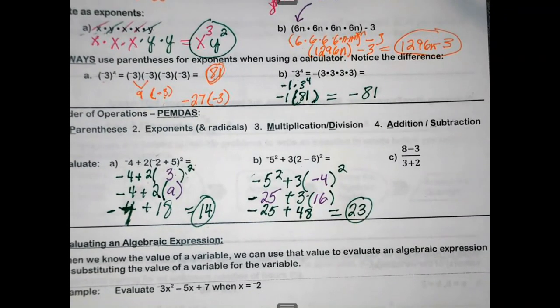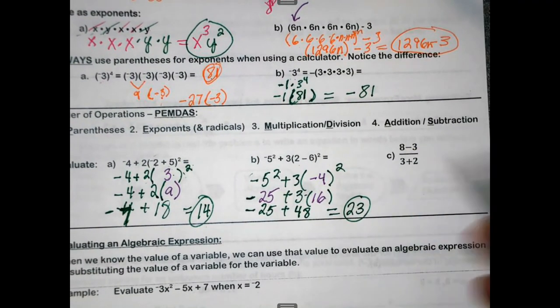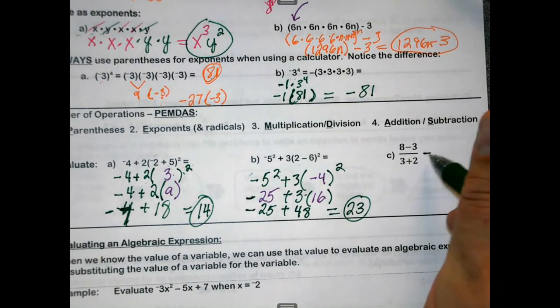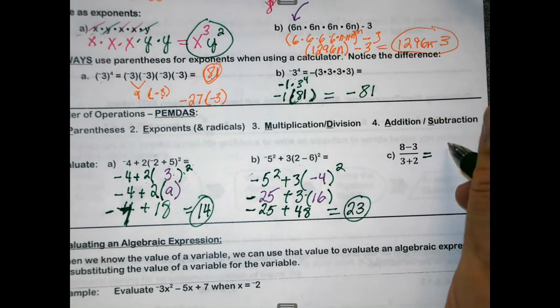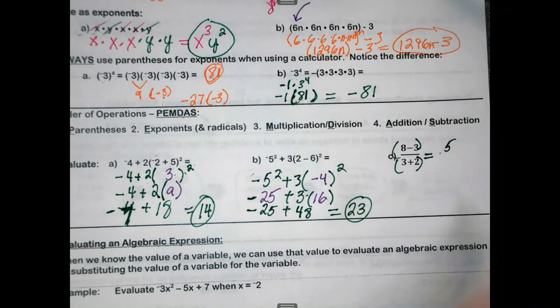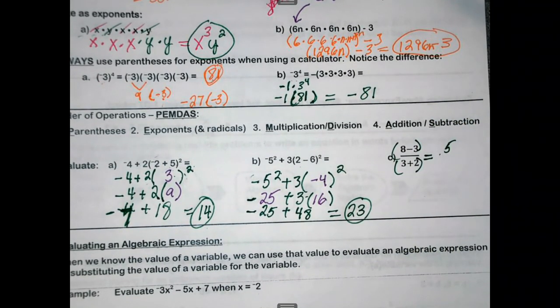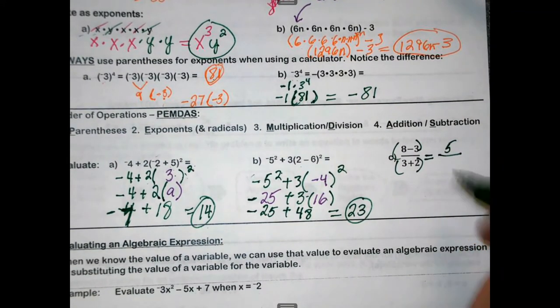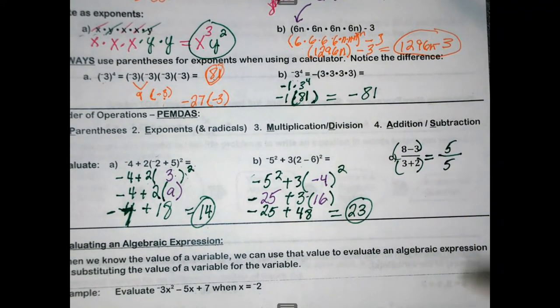Fractions, please: before you do the fractions, simplify the top. In fact, it'd be better just to put parentheses around them. Simplify the top first, then do the bottom, then do the division. 5 divided by 5 is 1.